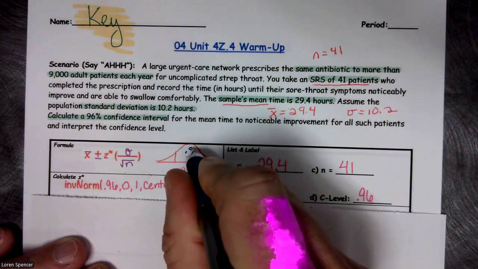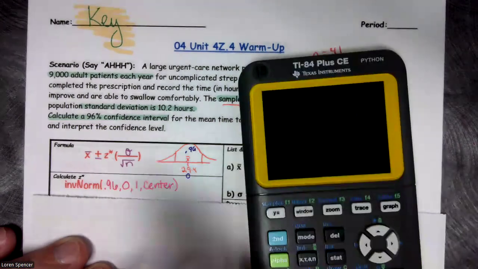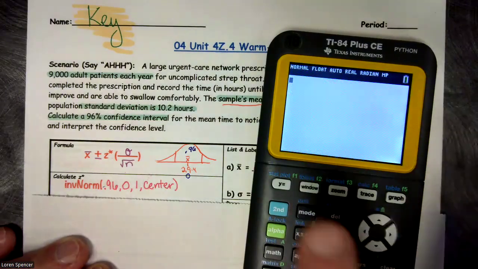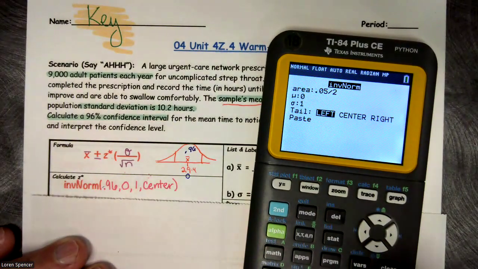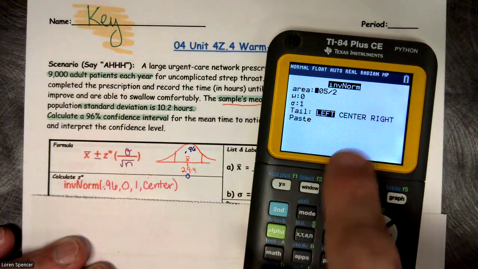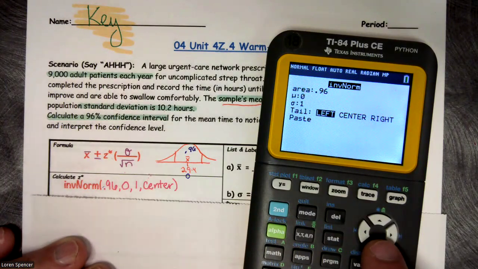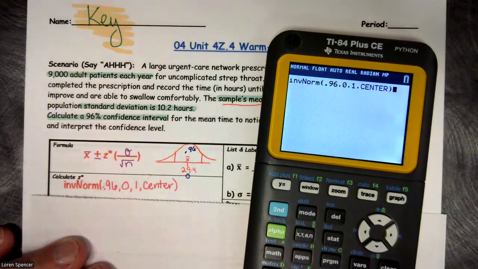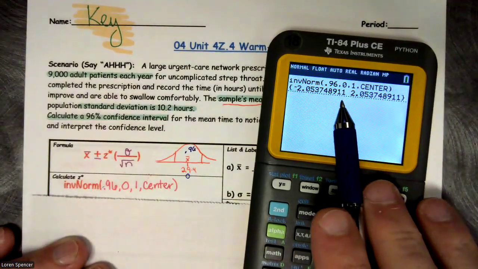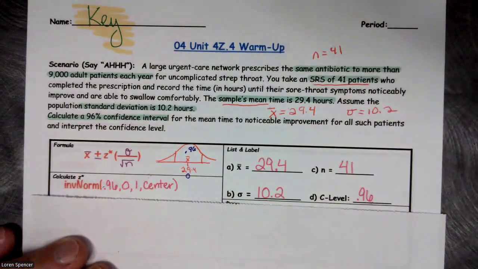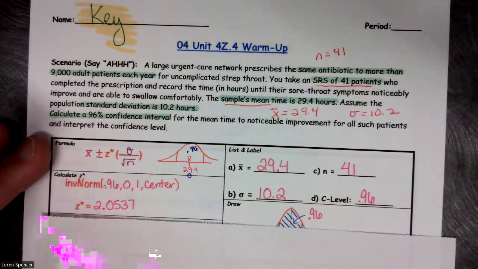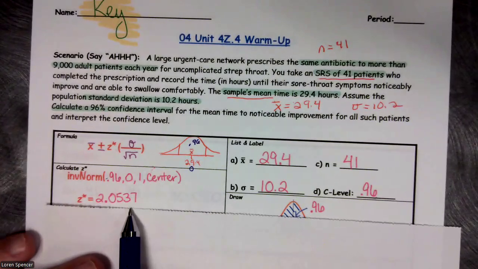I want this area in here to be 0.96. So to do that, I'm going to do an inverse norm: second vars, inverse norm, area. There's several different ways to do this. Since this calculator has a center option, we can just put in 0.96, mean is 0, standard deviation of 1, and press center. We end up getting a Z star of negative 2.053 to positive 2.053. Really, all we need is the positive, because we're positive people. So in this case, Z star is 2.053.